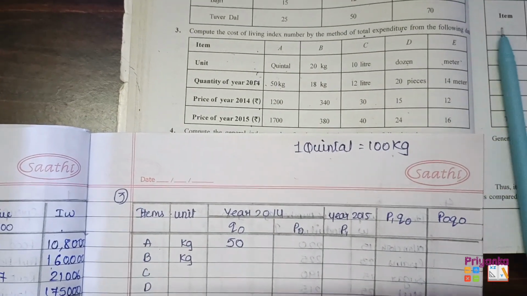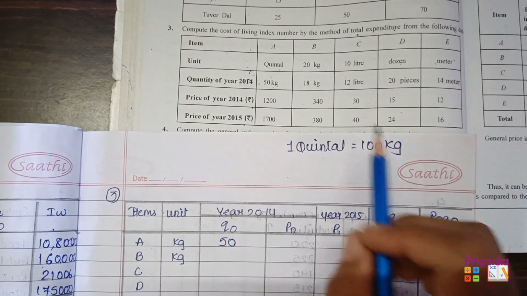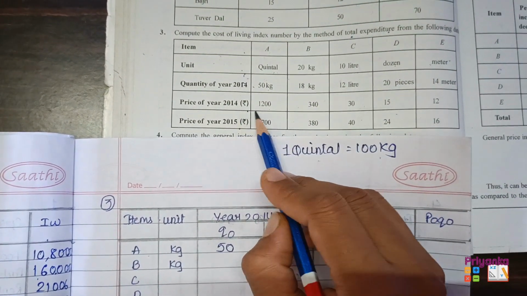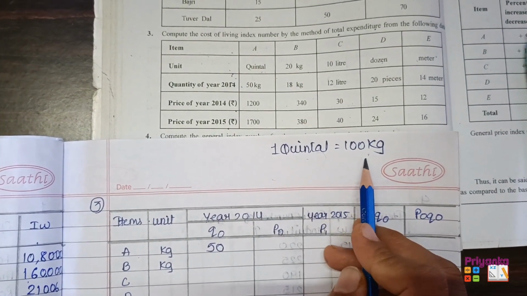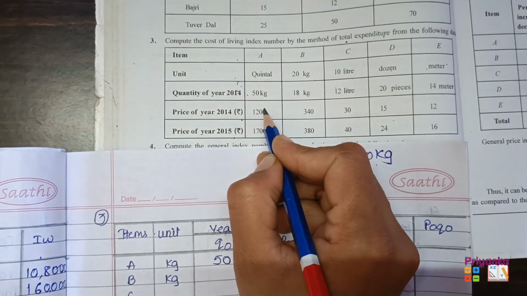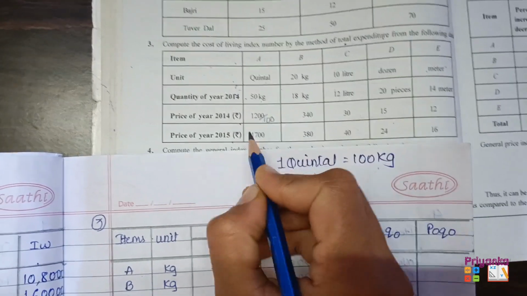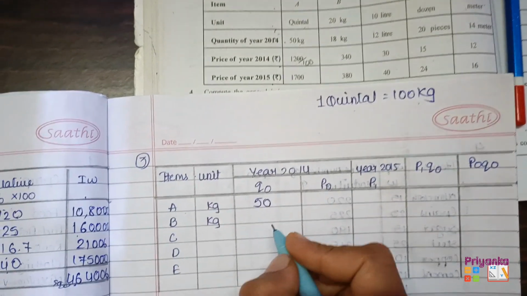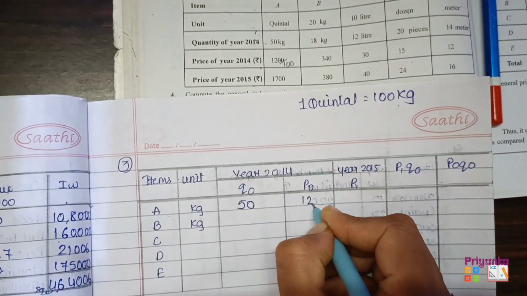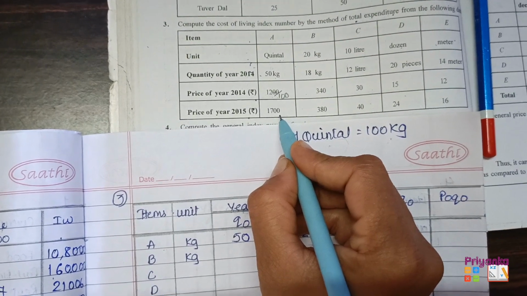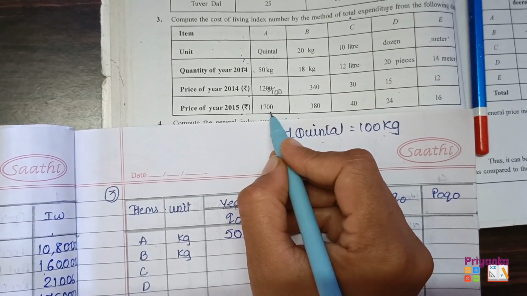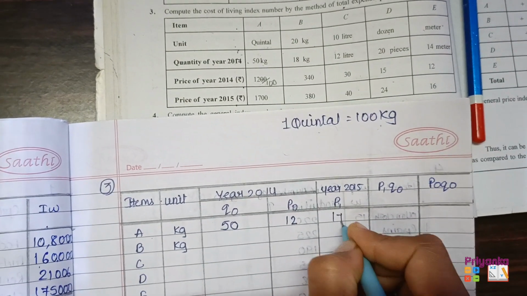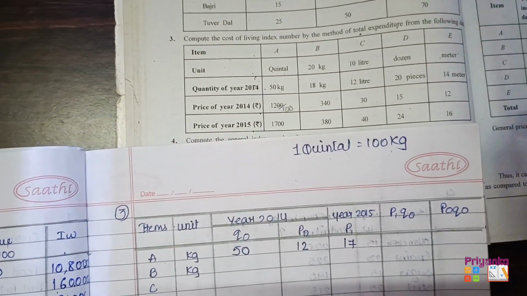And if you check the price, remember, if you make any changes in the unit, you have to make a change in the price. Now here, as I showed you, 1 quintal is 100 kg, so you just have to divide by 100. You will get 12 for item A. Same, if we make changes in the 2015 price and divide by 100, here we'll get 17. Here we complete the first row.